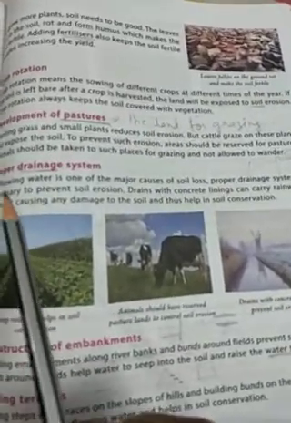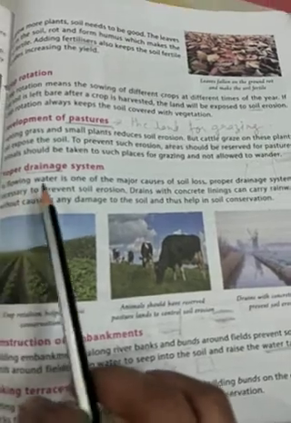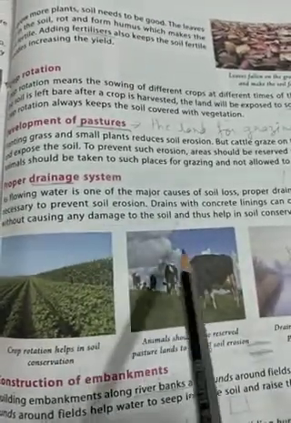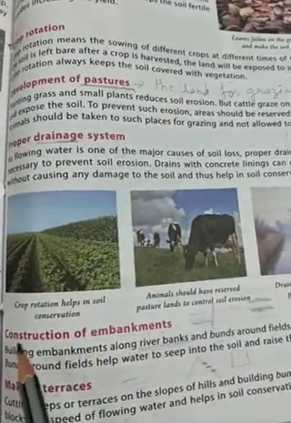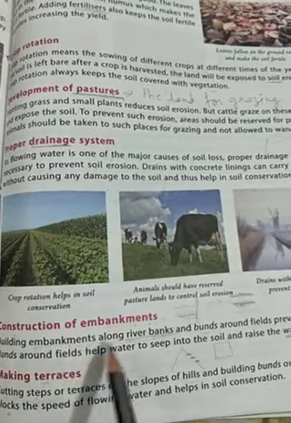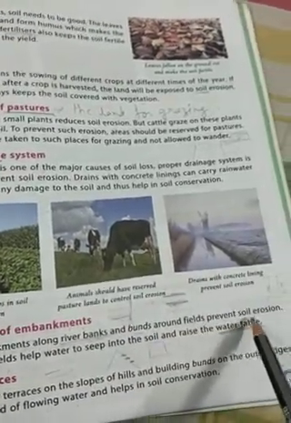Welcome back, students. In the previous video we have already discussed the proper drainage system, and how it prevents soil erosion. Now next is construction of embankments. Building embankments along river banks and bunds around fields prevents soil erosion.